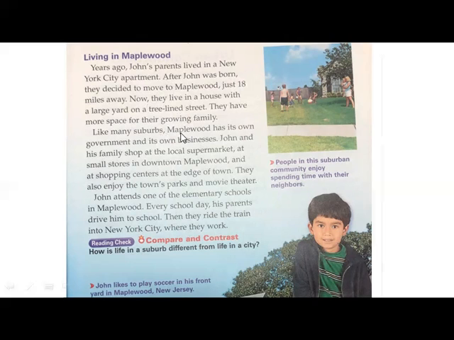Like many suburbs, Maplewood has its own government and its own businesses. John and his family shop at the local supermarket, at small stores in downtown Maplewood, and at shopping centers at the edge of town. They also enjoy the town's parks and movie theater.